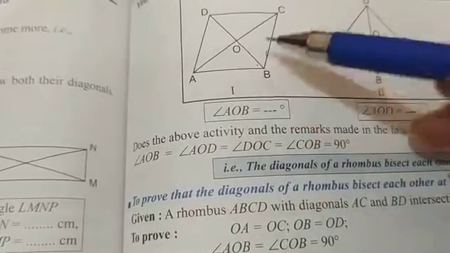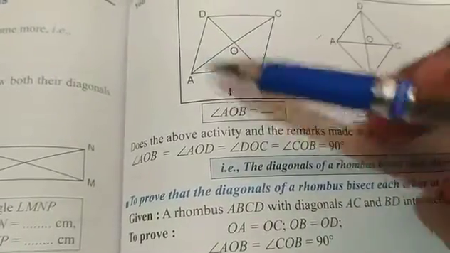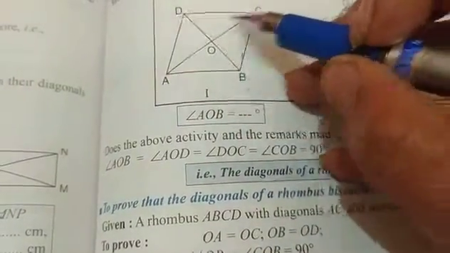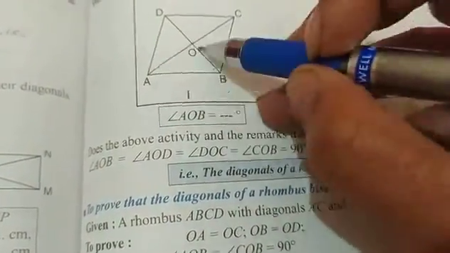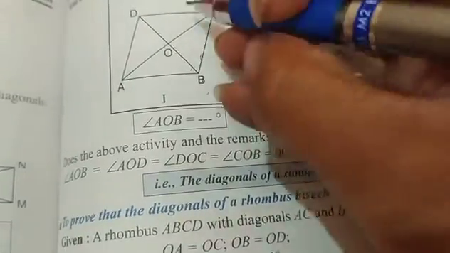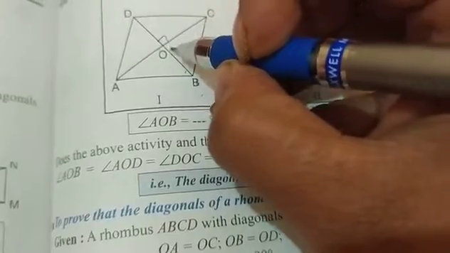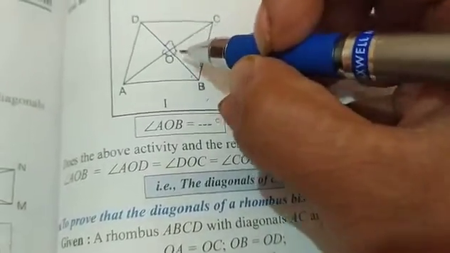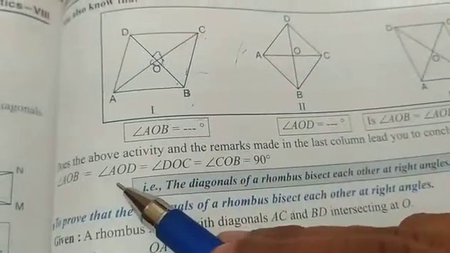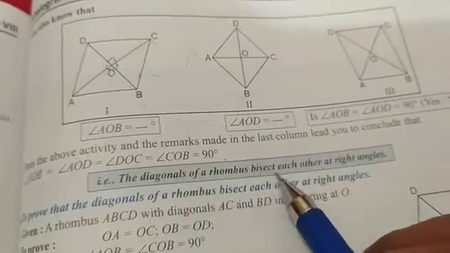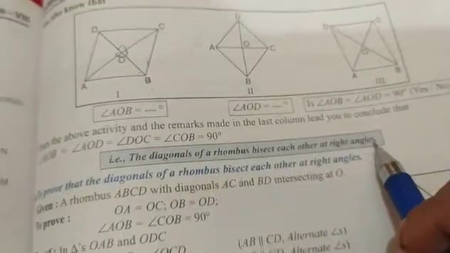See, this is a square. AB, BC, CD, DA, all the four sides are equal. Here again the diagonals bisect each other. AO is equal to OC, OB is equal to OD, and they bisect each other at right angle. Means all these four angles are right angles: 90, 90, 90, 90. Means angle AOD, DOC, COB is equal to 90 degree. The diagonals of rhombus bisect each other at right angle.